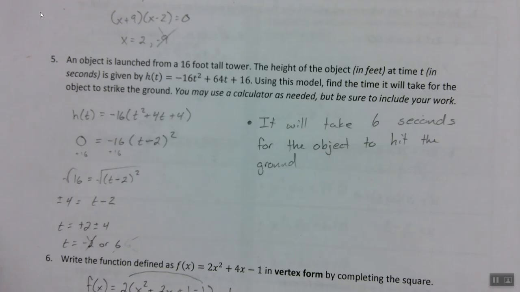Okay, so let's do this. 2x squared plus 4x minus 1. F of x. We are going to write this in vertex form. Now, to write something in vertex form, we need to be able to complete the square. This is one of those weird situations. We aren't going to mess with both sides. Yes, sir. Thank you for that. That saved it. It would have made it a much uglier problem.